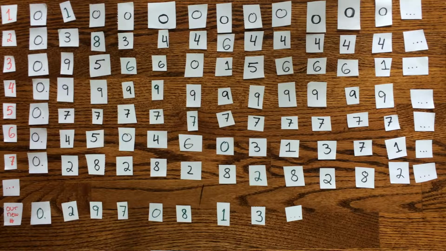If our initial assumption is correct, then this new number has to be somewhere in our list. But how do we check? Well, we know it's not the first item in the list because the first digit is different. Remember how we added 1? And we know it's not the second item in the list because when we created our new number, we switched the second digit.